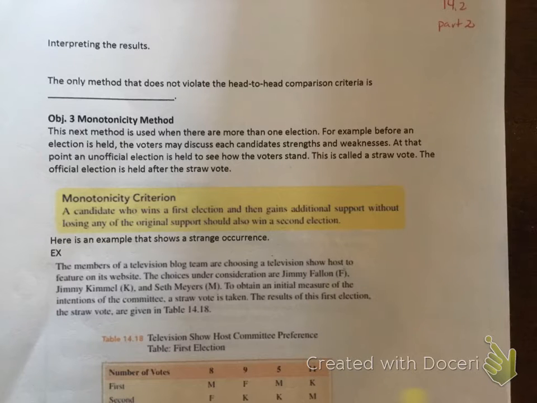Okay, I'm going to go ahead and skip the top of this page here. So just go ahead and get rid of that.